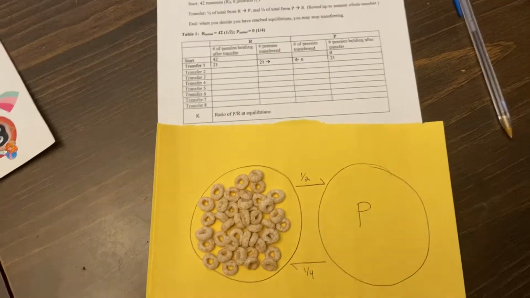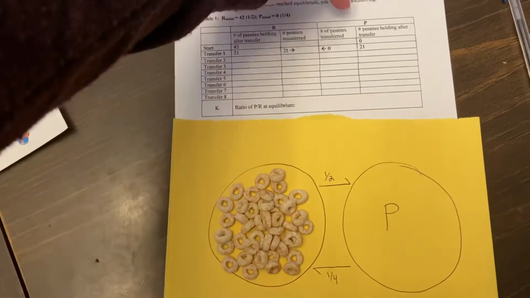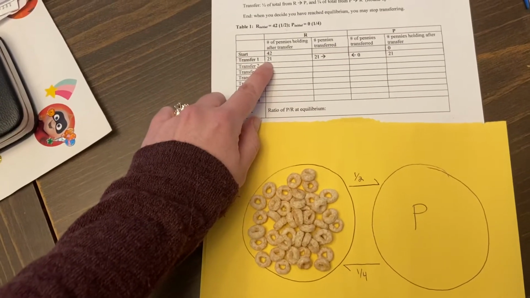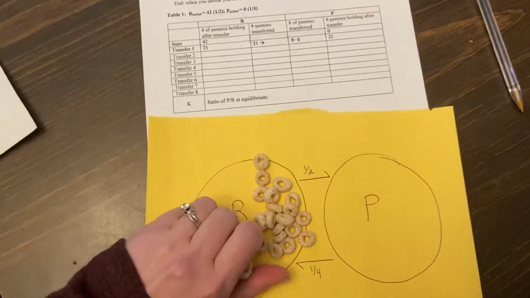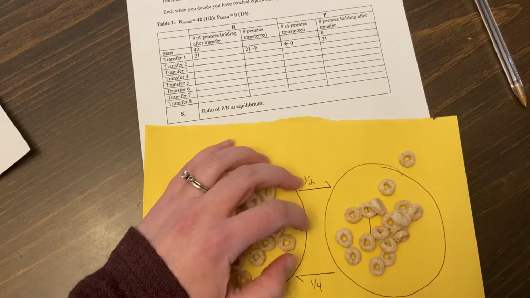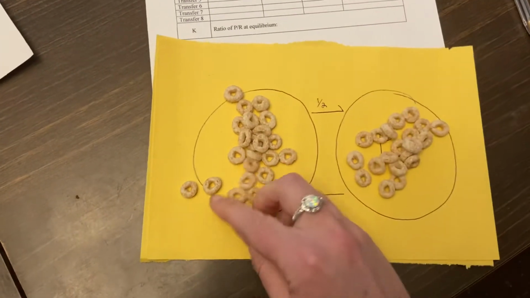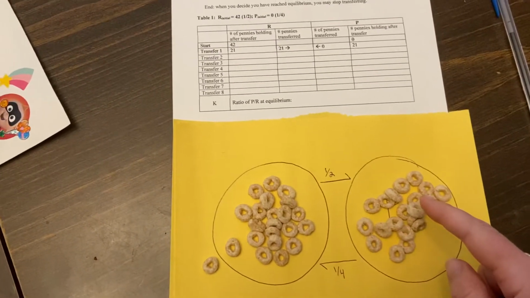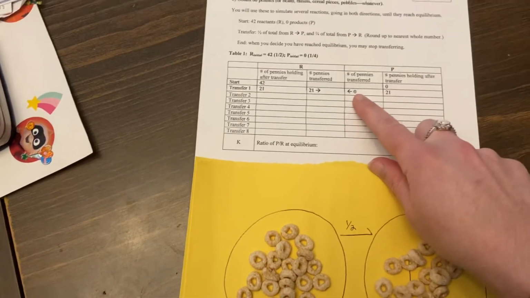Okay, so we're starting the reaction now. Initially, we have 42 reactants and 0 products. Cool. Now we're going to do our first transfer, and I gave you the first transfer information on here. So 1/2 of 42 is 21. I'm going to pretend like I counted this out, but you should actually count it out, and move 21 of these over to the product side. We had 0 in the product side, so we're not transferring any from the product to the reactant in the first transfer because 1/4 of 0 is 0.